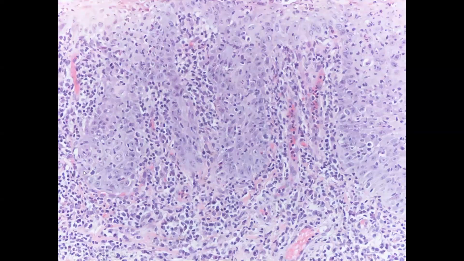Here is psoriasiform epidermal hyperplasia. I'm going to trace out your elongated reedy ridges here. And then you have occasional necrotic keratinocytes indicating that you have lichenoid inflammation, which we're going to cover in the next section of this episode.